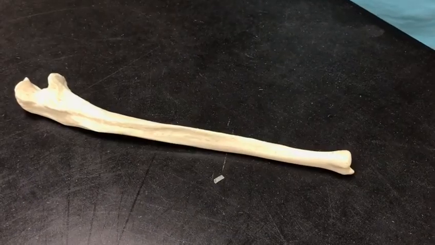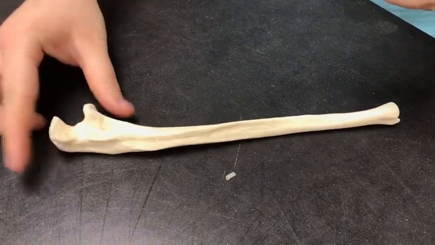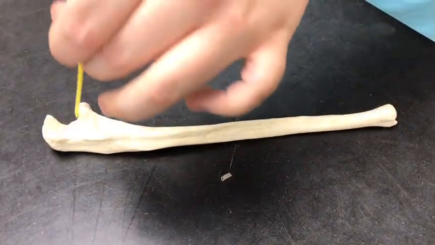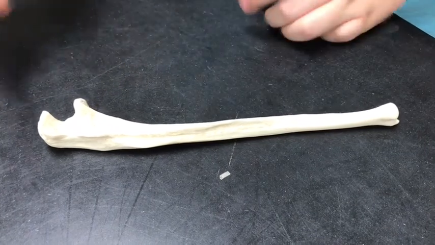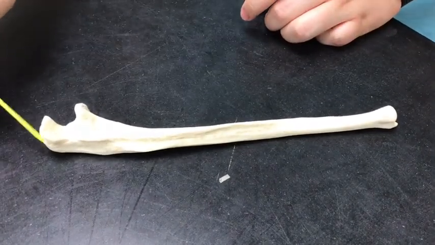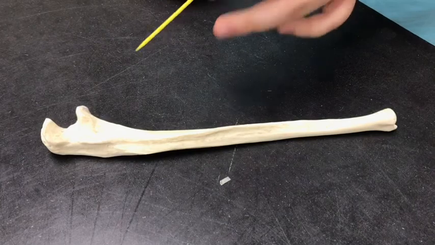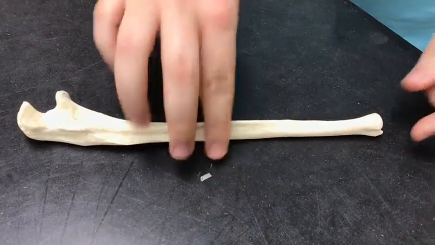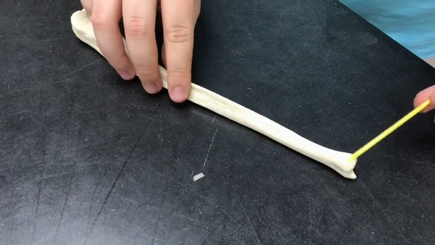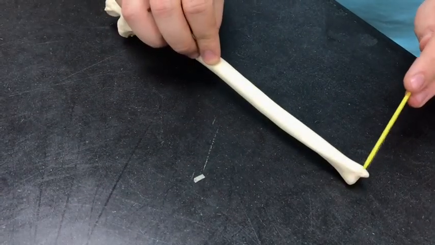This is a right ulna. This is the trochlear notch, the coronoid process, the olecranon process, the radial notch, the head of the ulna, and the styloid process.